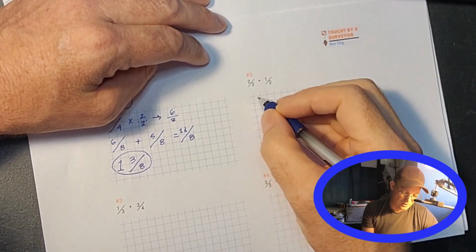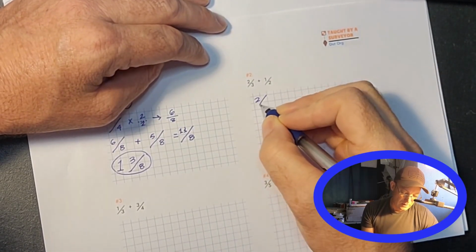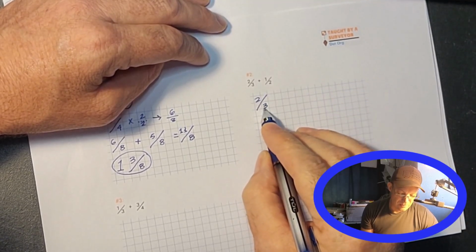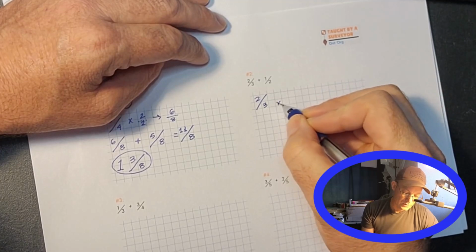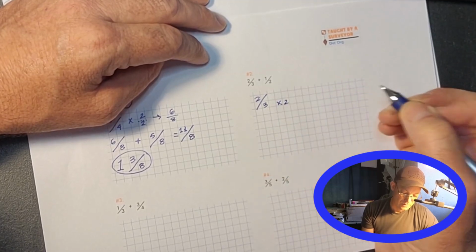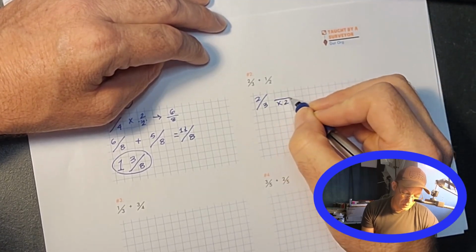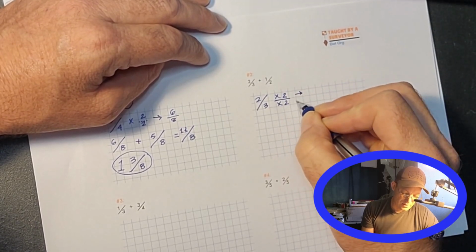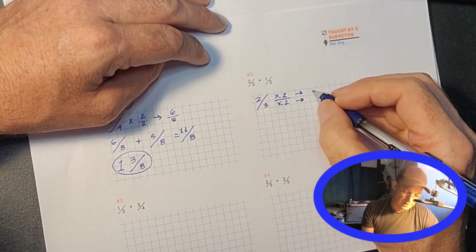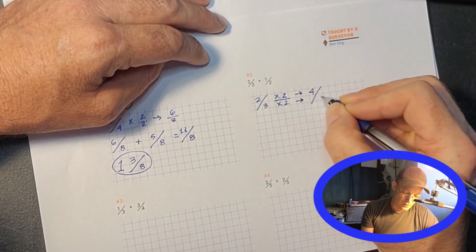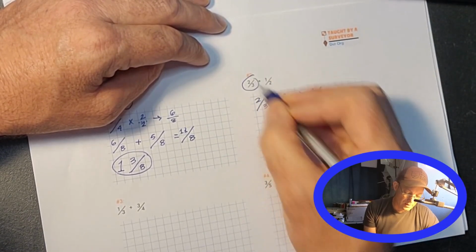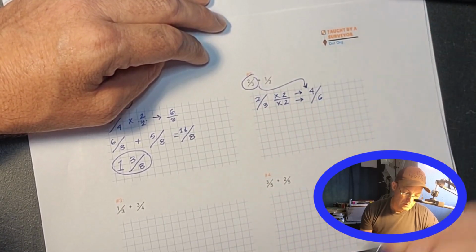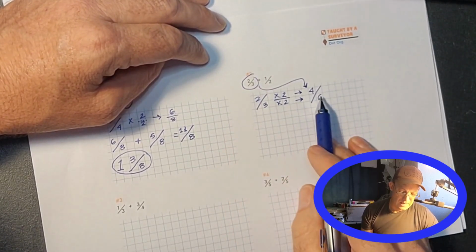In this case, we have to change both of these. We're going to put 2/3. We need to get this number to 6, so we multiply by 2, which means we also have to multiply the numerator by 2. I'm a little neater on this one. That gives us 4 over 6. So 2/3 becomes 4/6 when we make it have a common denominator.